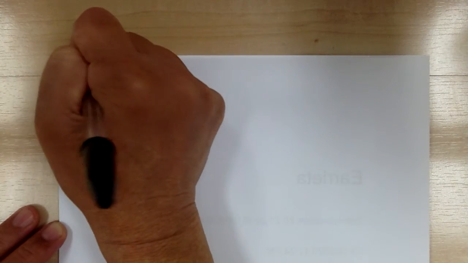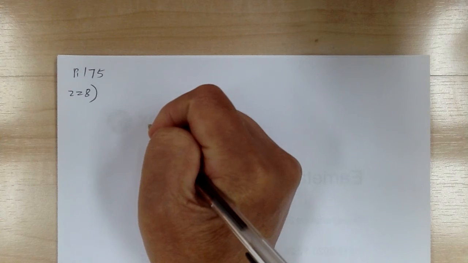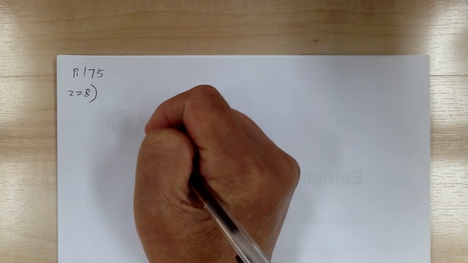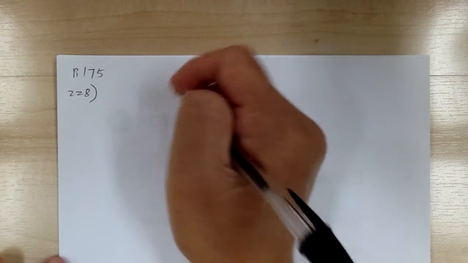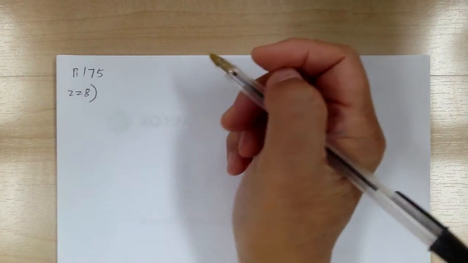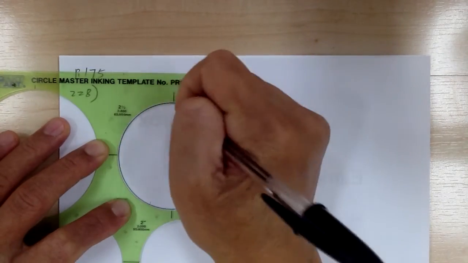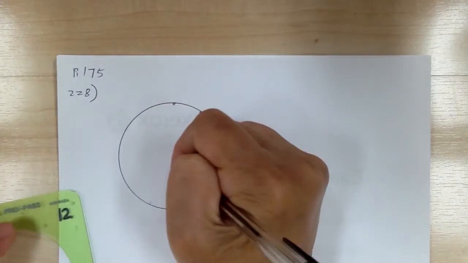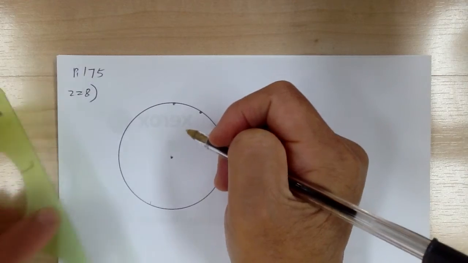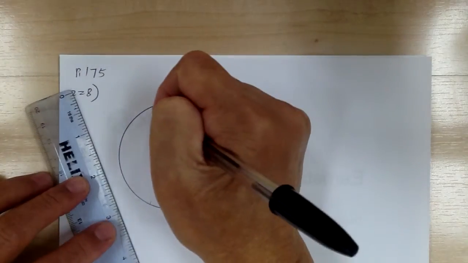Okay, let's go to 228. Twelve points are equally spaced on the circumference of a circle. Let's see. Twelve points would be like the clock, and you can think about the clock.